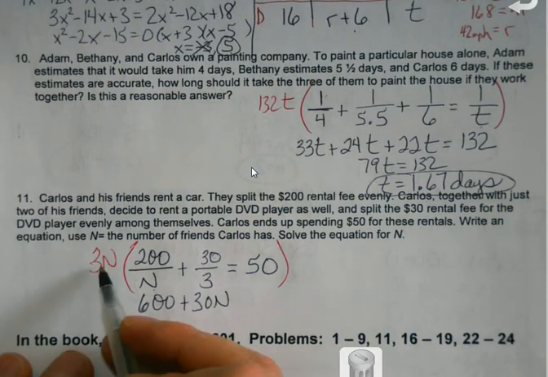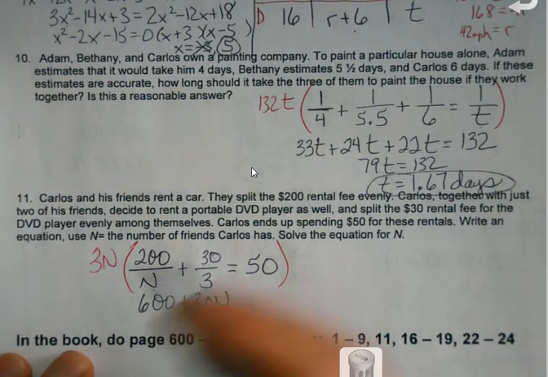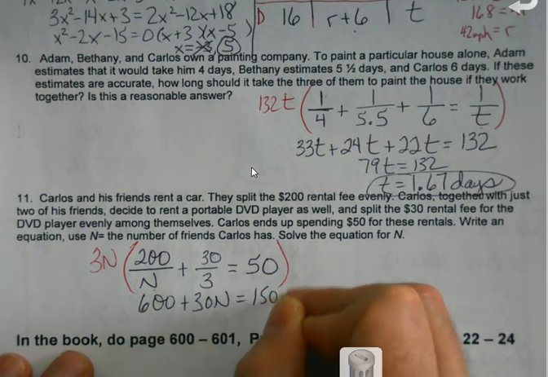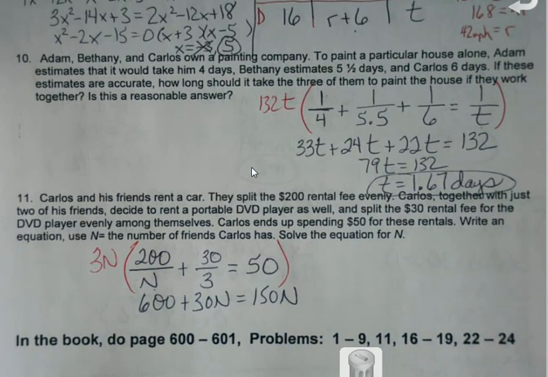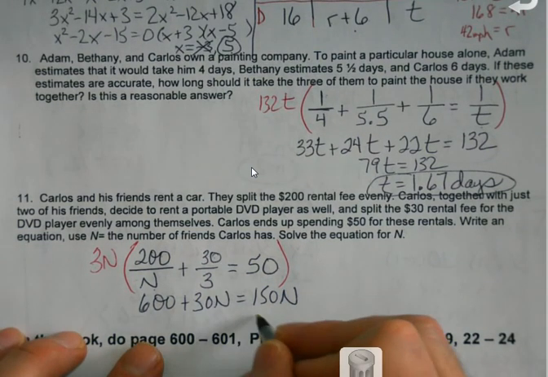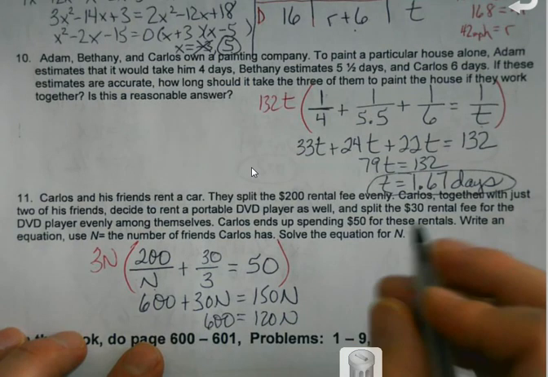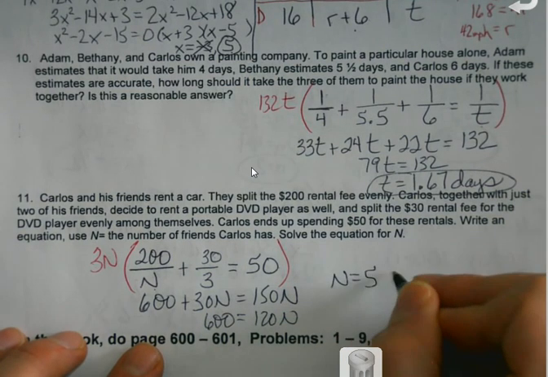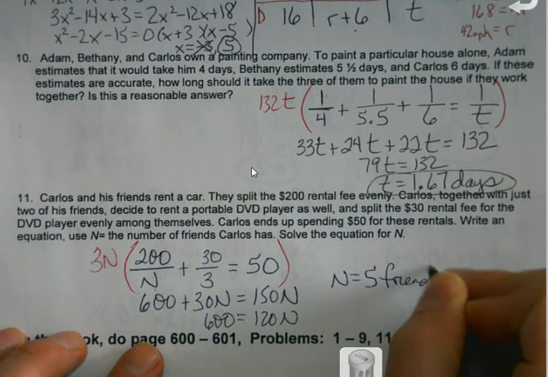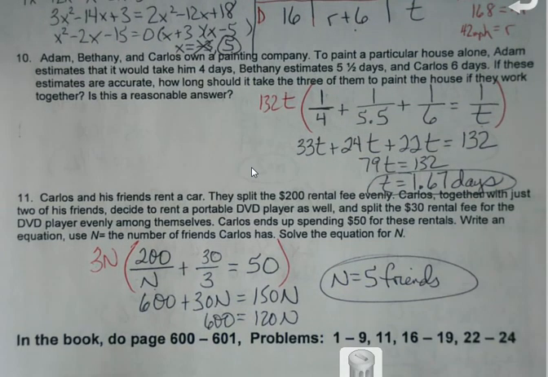And in this last one I have everything still. So 50 times 3n is 150n. Get all my n's together. And we find out Carlos has 5 friends.